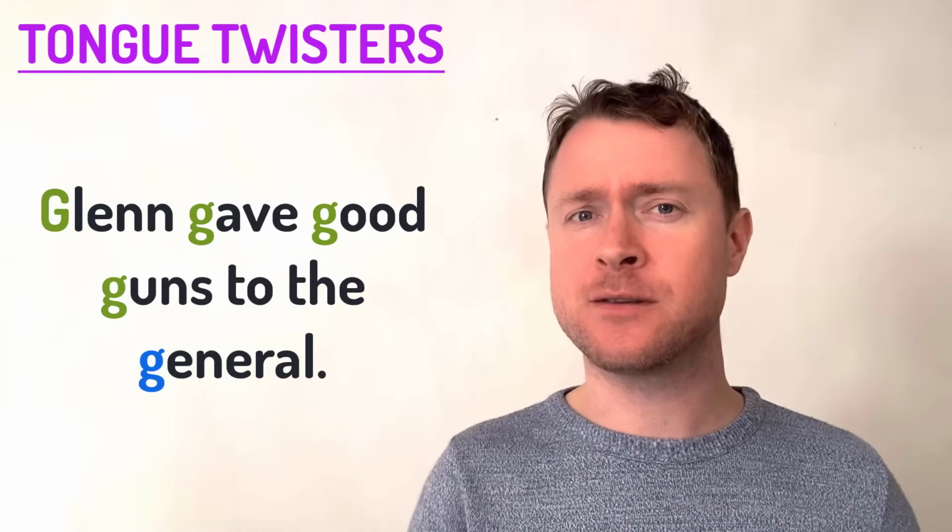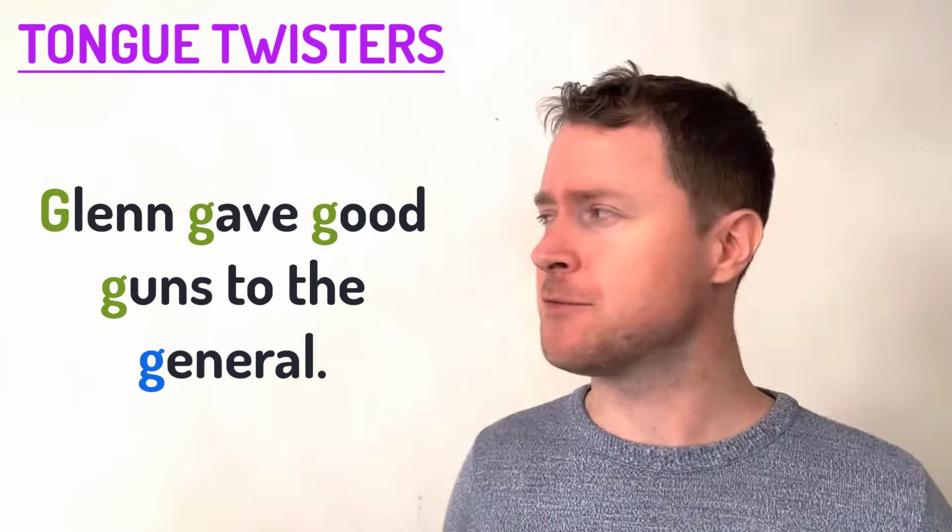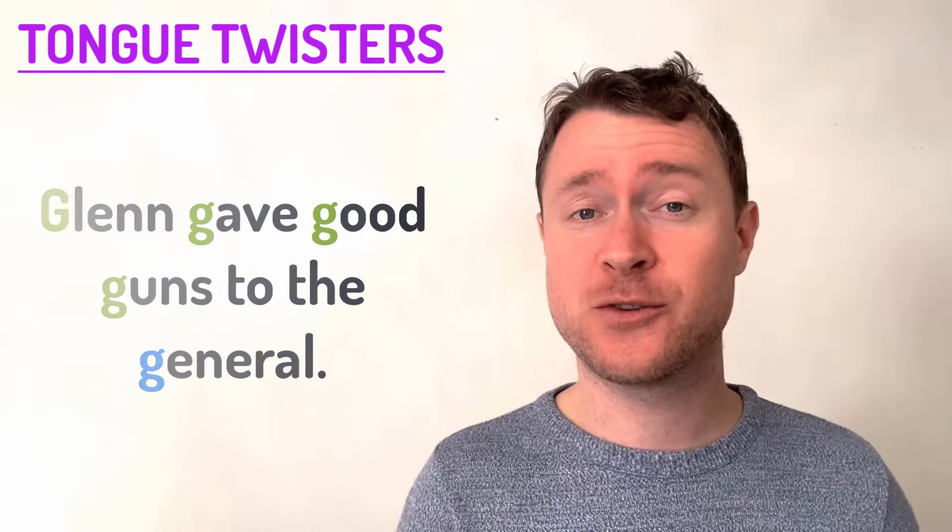Number 2, Glenn gave good guns to the general. Glenn gave good guns to the general. Lots of hard G sounds in there. Glenn gave good guns to the general.